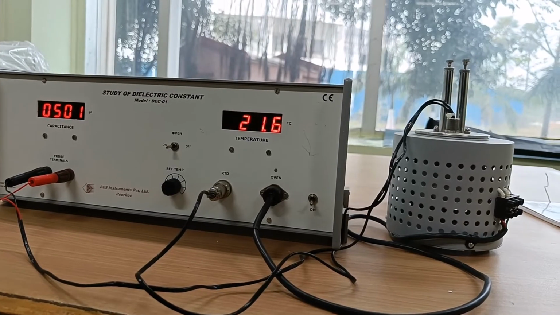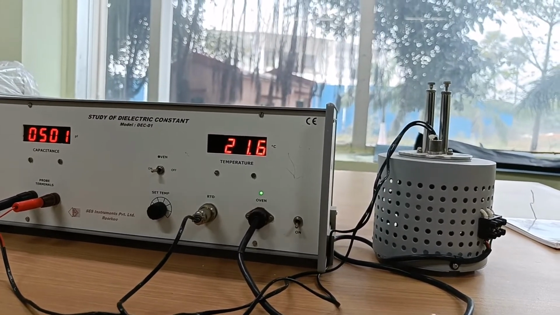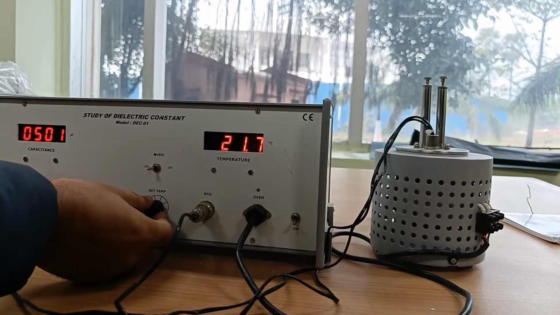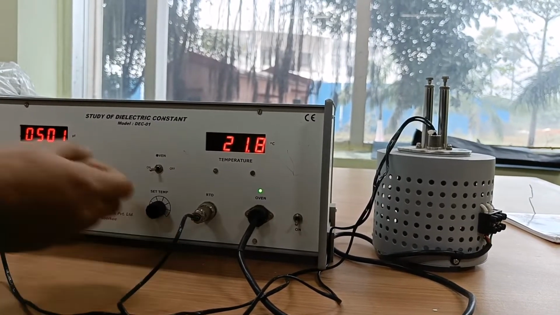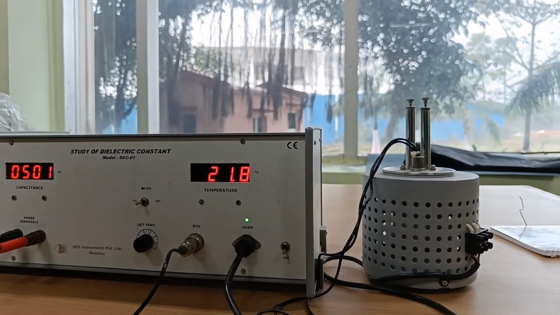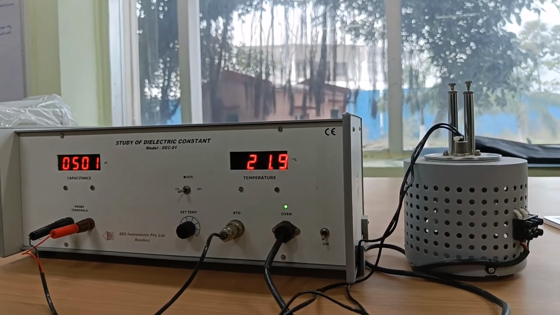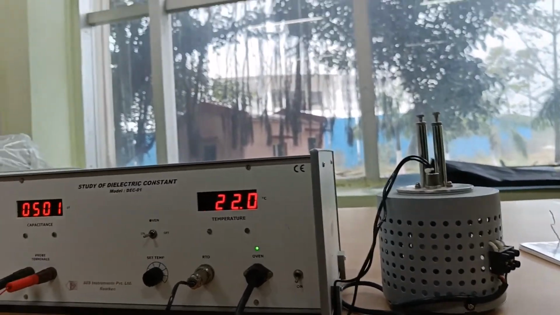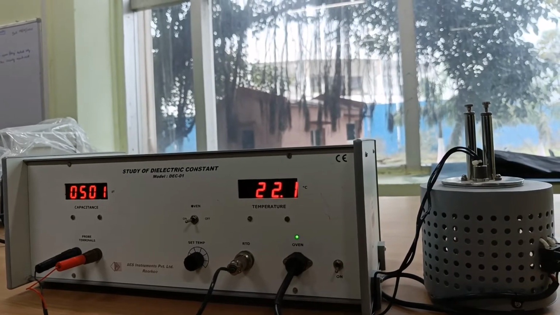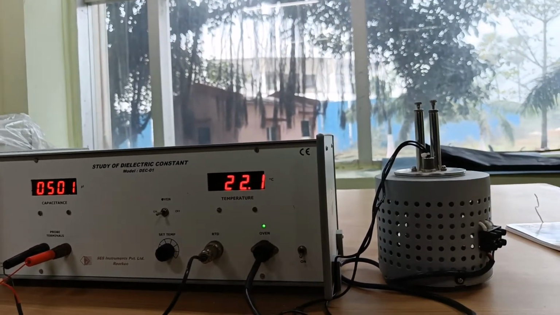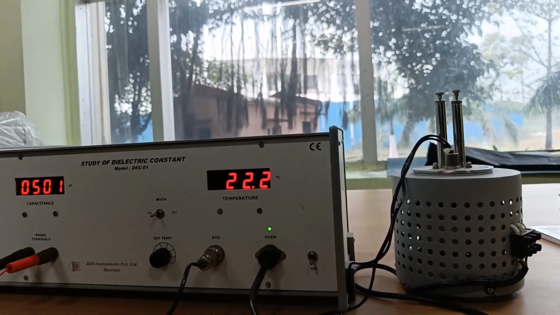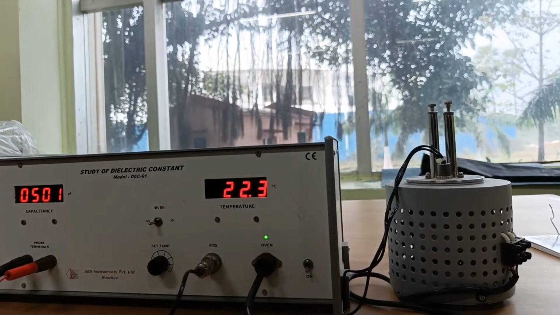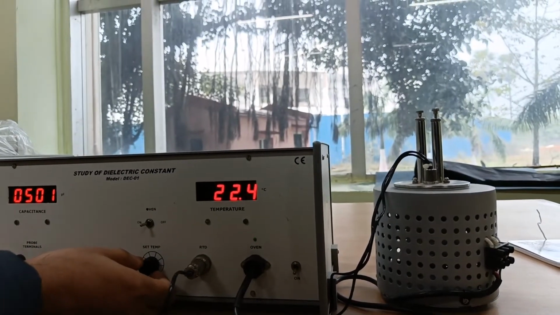Now the temperature is 21.6 and the capacitance is 501 picofarad. So for the purpose of the demonstration, we will set the temperature at a very high rate. But in practical work we have to give proper time to establish equilibrium. Just for showing how the capacitance is changing over the whole region: if I increase at a rate of 1 degree per minute, it will take a long time, and that will be very monotonous for you, I think.